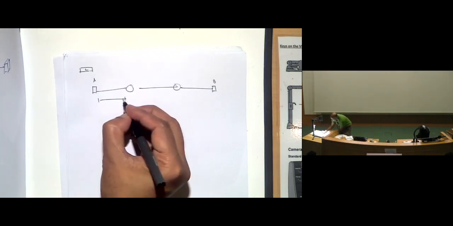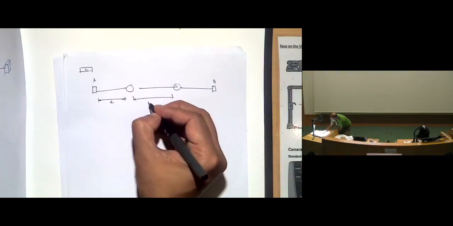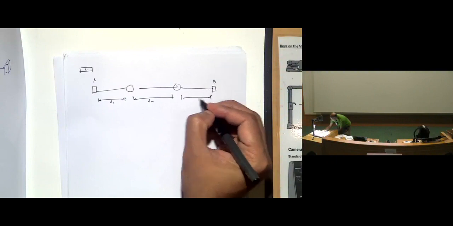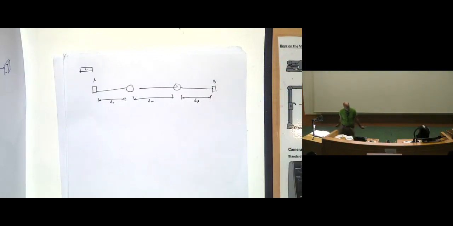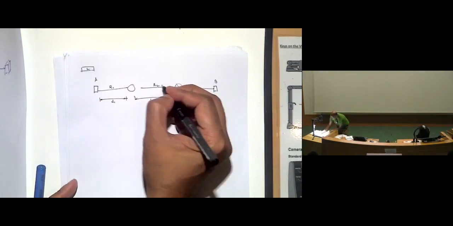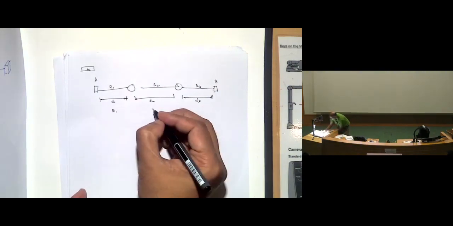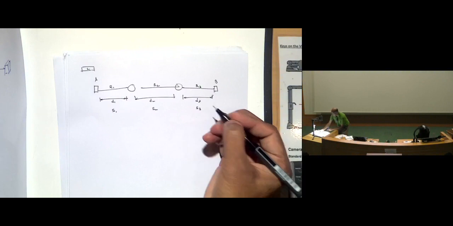And the length of this particular link is D1, this is D2, this is D3, and the data rate on this particular link is R1, R2, R3, and the propagation speed here is S1, S2, and S3. Right? So now it says how long will it take for the packet to go from A to B.